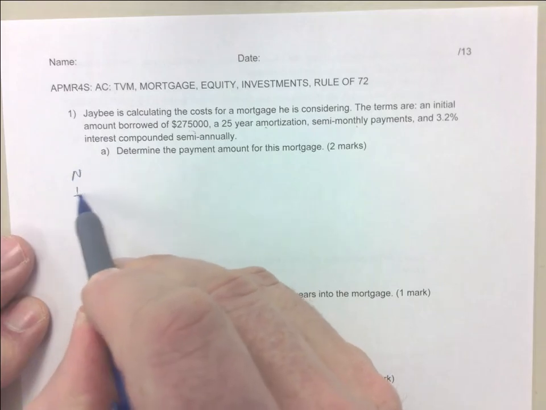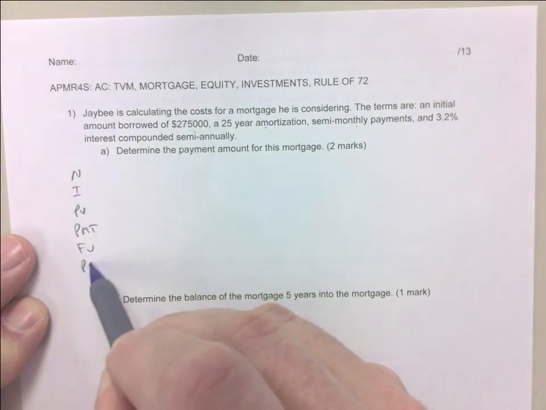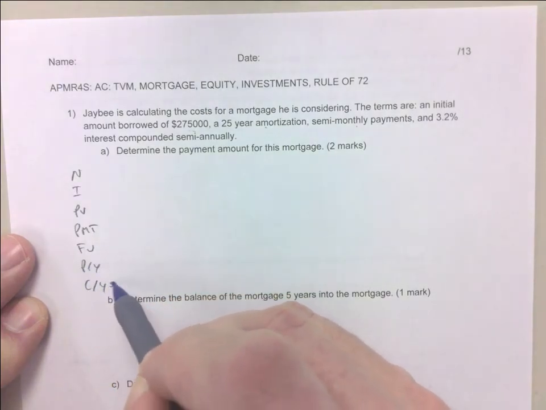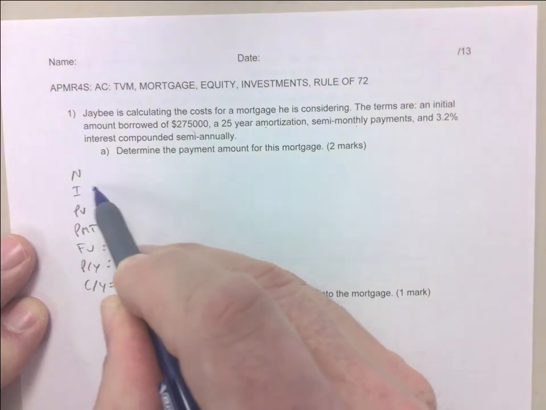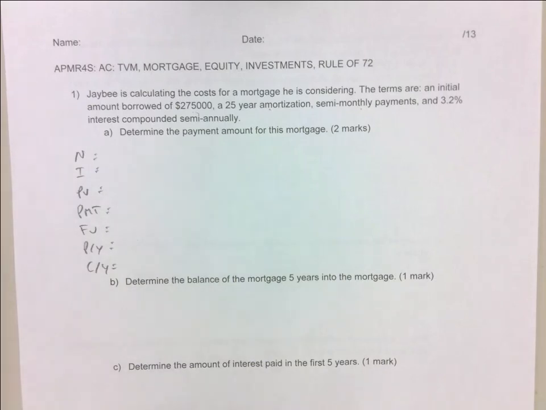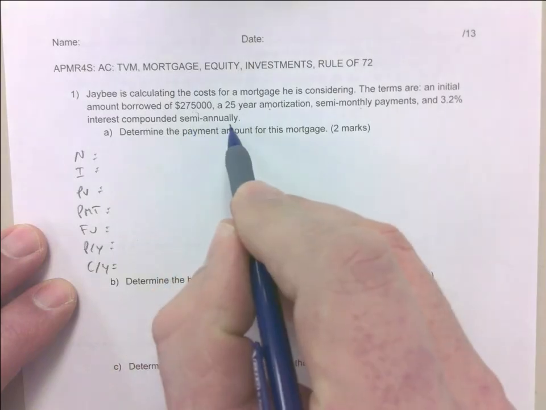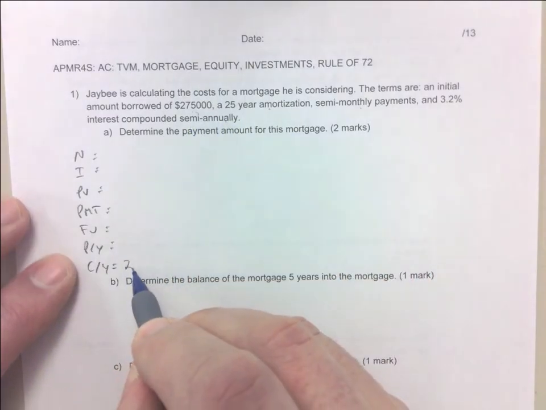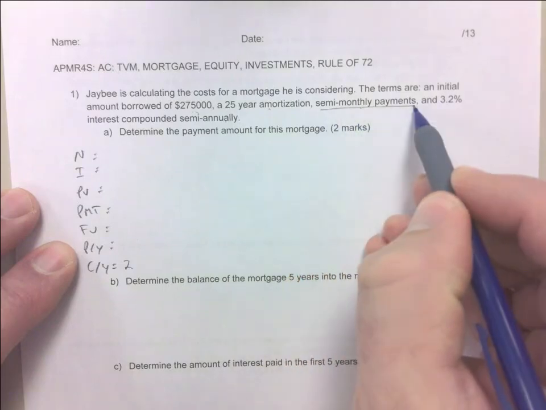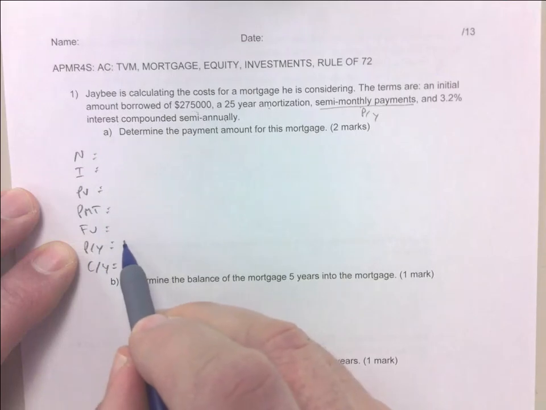So here, N, I, PV, PMT, PY, CY. Okay, so take a moment, fill this in. Okay, semi-monthly, semi-annual compounding periods, that's 2. Payments are semi-monthly. So, right, that's your PY. And so that would be 24.